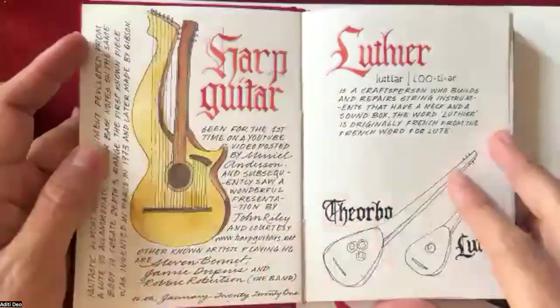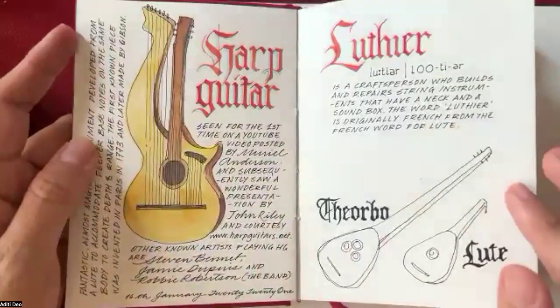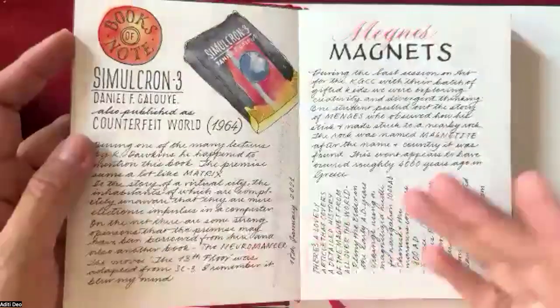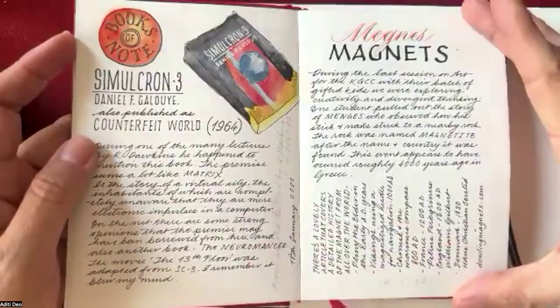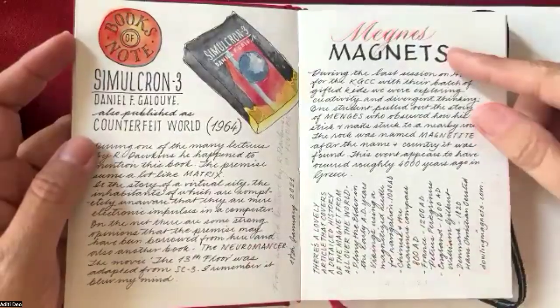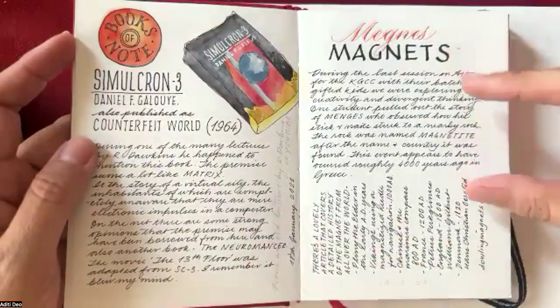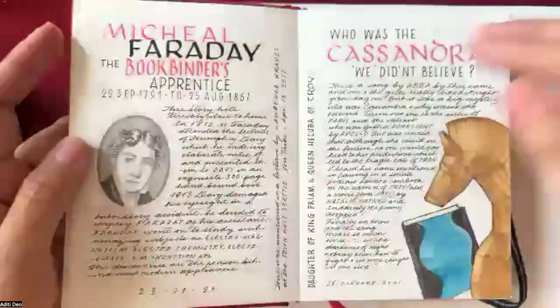So here I use a different font based on the story that I'm writing. And I've kept this as a very, very small journal. This is an A6 size journal. So whatever I need to note, I have only so much information space.